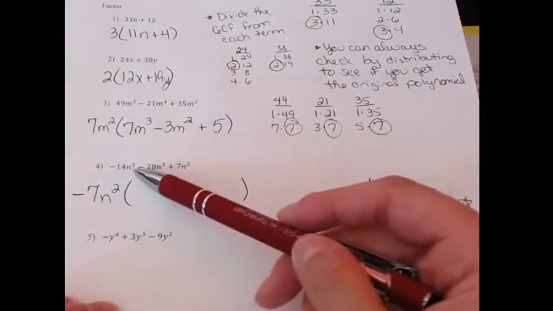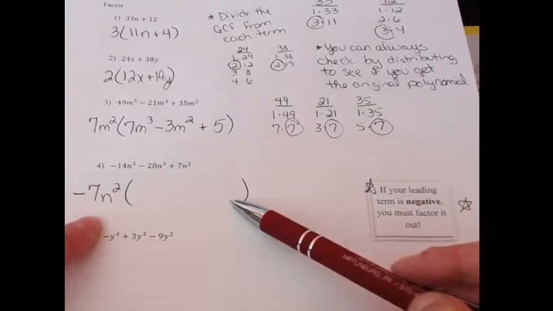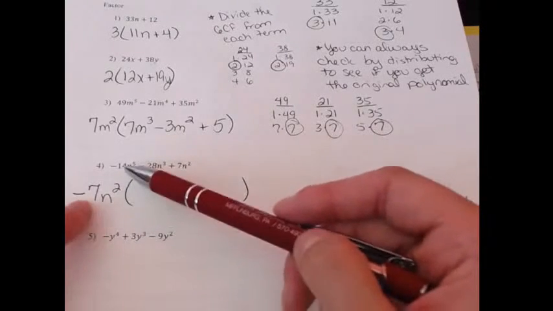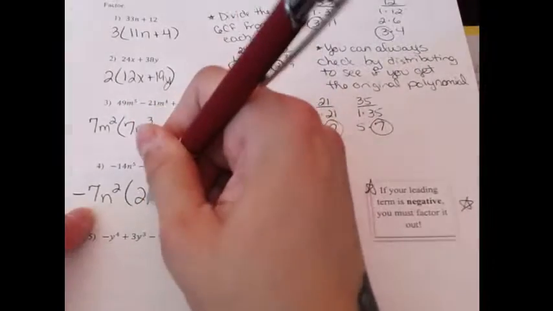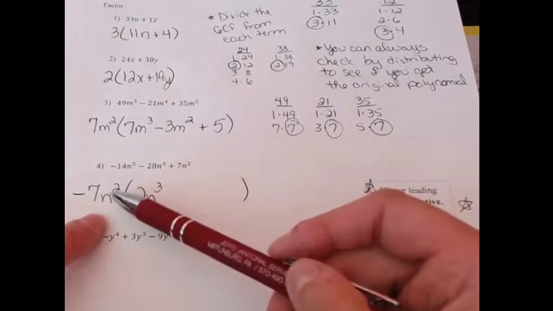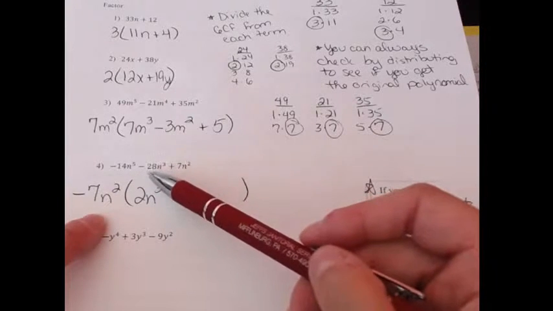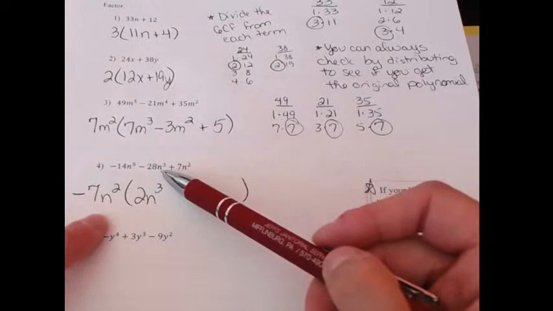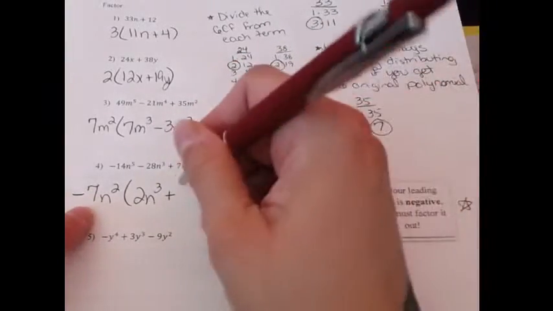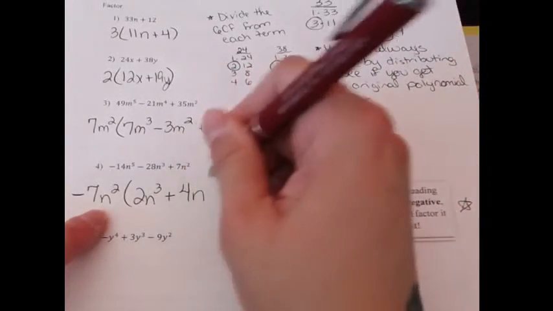So we're going to take each term and divide by the negative 7n squared to write out its other factor. So negative 14n to the 5th divided by negative 7n to the 2nd power is 2n to the 3rd power, right? 14 divided by 7 is 2. N to the 5th divided by n to the 2nd, keep the base, subtract the powers. Negative 28n to the 3rd divided by negative 7n squared. Again, negative divided by negative is a positive. 28 divided by 7 is 4. N to the 3rd divided by n to the 2nd, keep the base, subtract the powers. N to the 1st power.